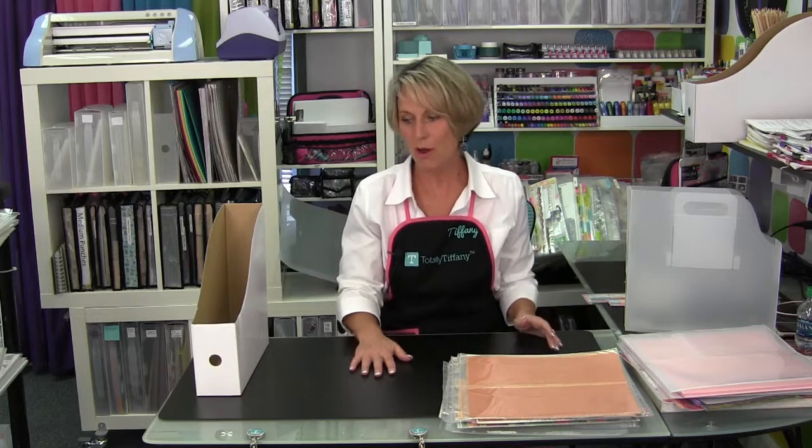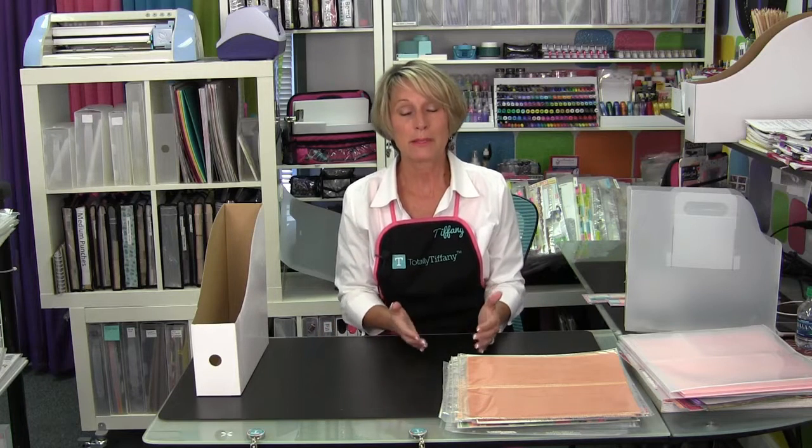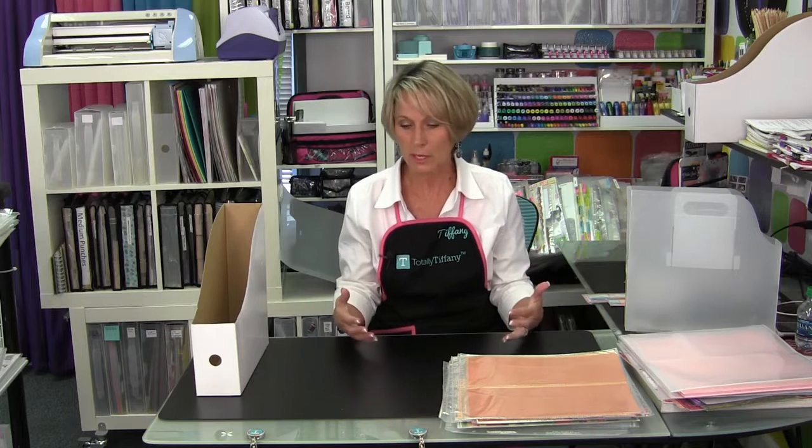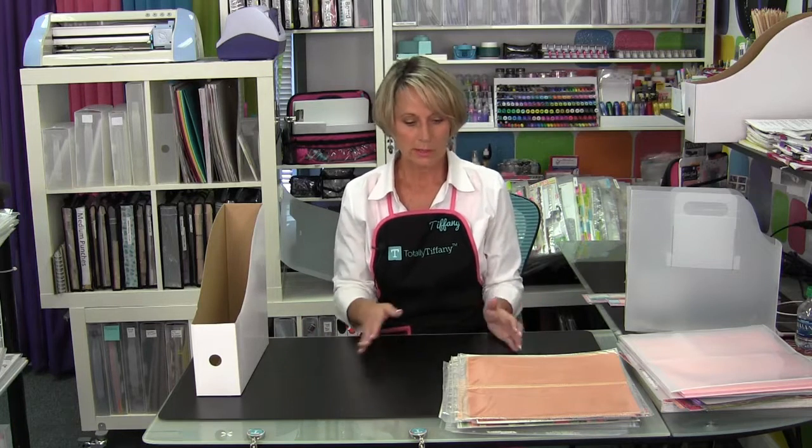All right, thanks for joining me for which paper storage option is going to work best for you. Choosing the right tools for organizing your paper, or anything for that matter, is probably the most important part to being successful in your organization project, right? When we talk about crafting and paper in particular, you really want to think about where you craft, when you craft, who you craft with or don't craft with, and how you move around in your crafting life.